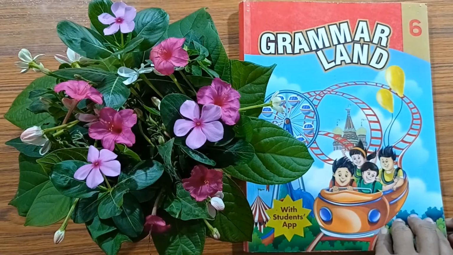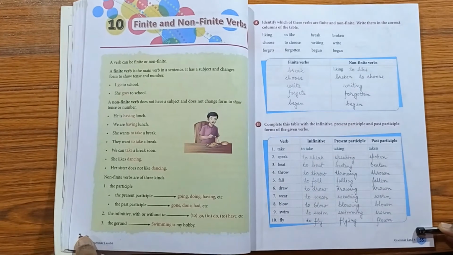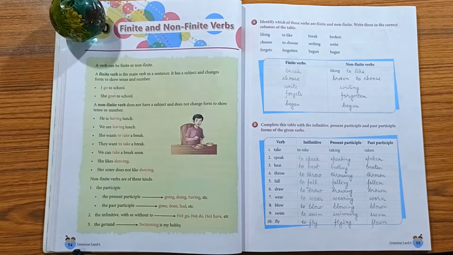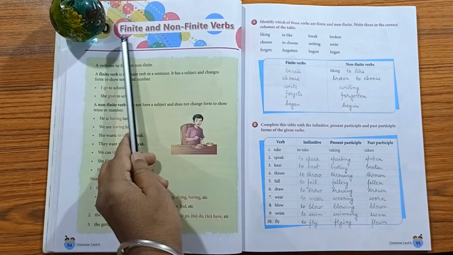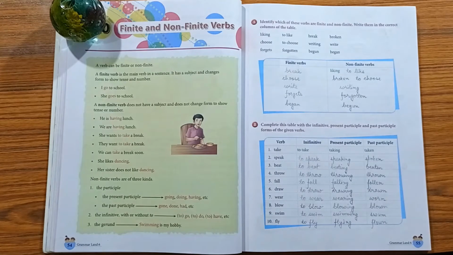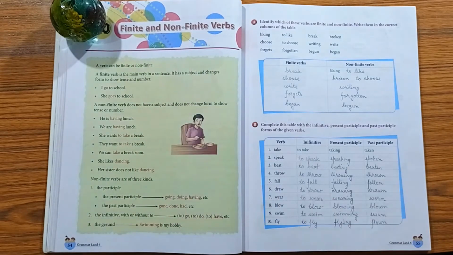From a grammar book, turn page number 54. In our page number 54, we have lesson 10, finite and non-finite verbs. According to the aspect of verb, there are two types of verbs, finite and non-finite. Aspect meaning a particular part or feature of something.